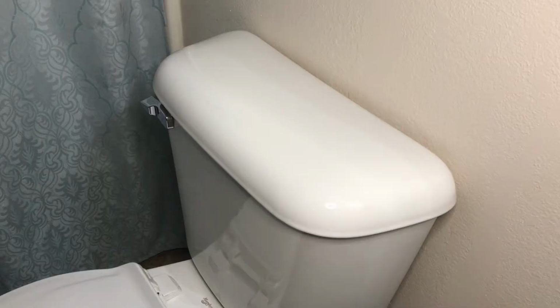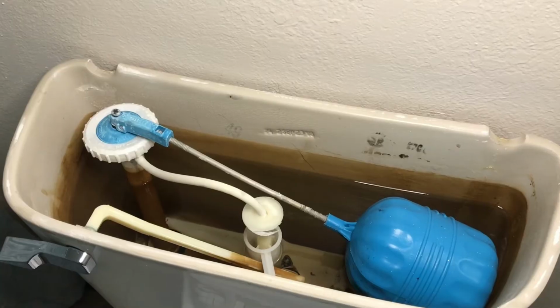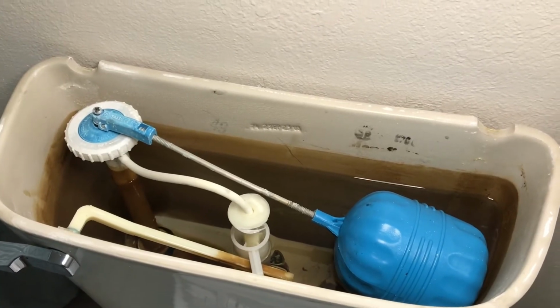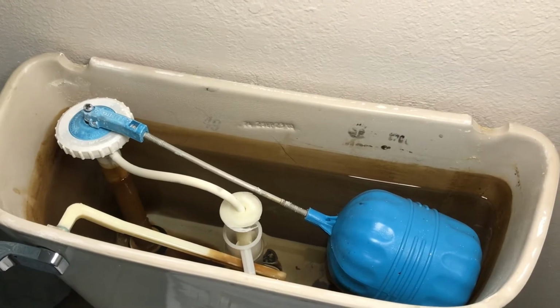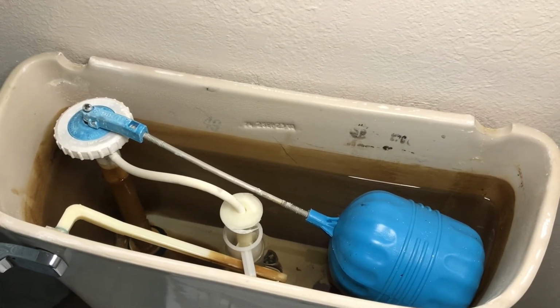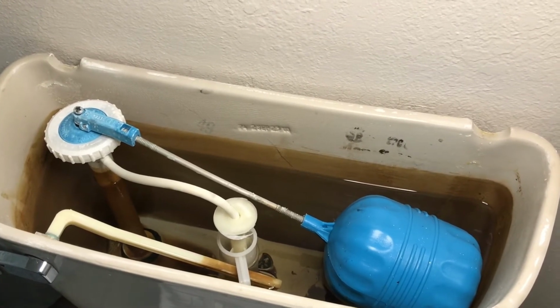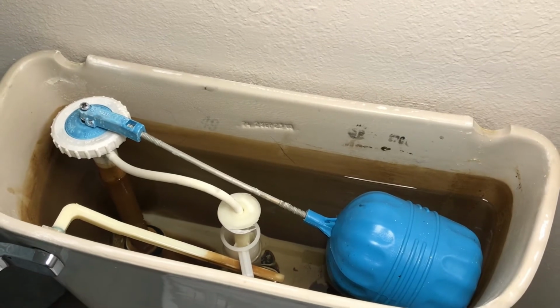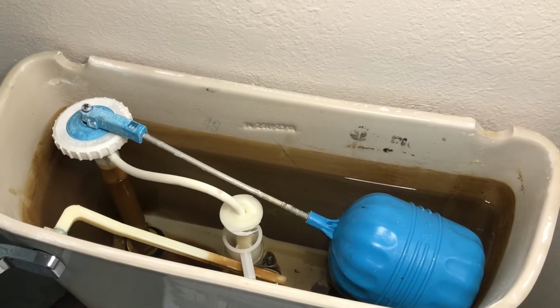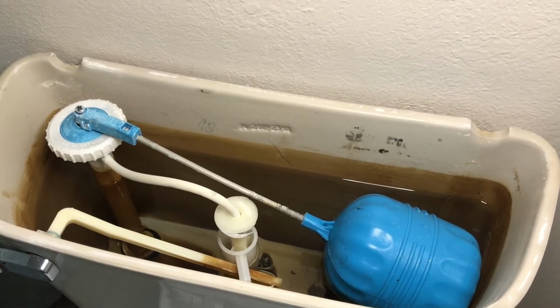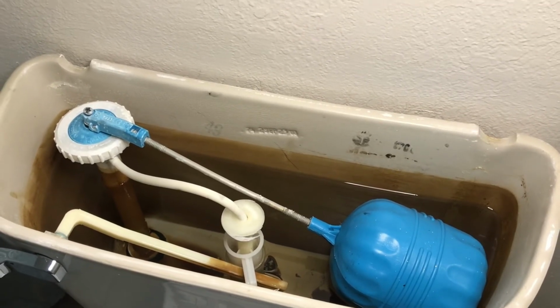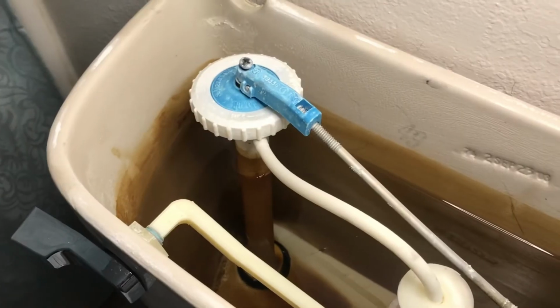Let's take a closer look inside the tank. Here is the inside of the tank. I know the water looks brown and yucky, but it's actually clean water. Sometimes water has minerals in it and they stain the inside of the tank. But rest assured, this is clean water. It's also good to note that not every toilet has the exact same parts. Although I'm showing you this example, your toilet may look slightly different.